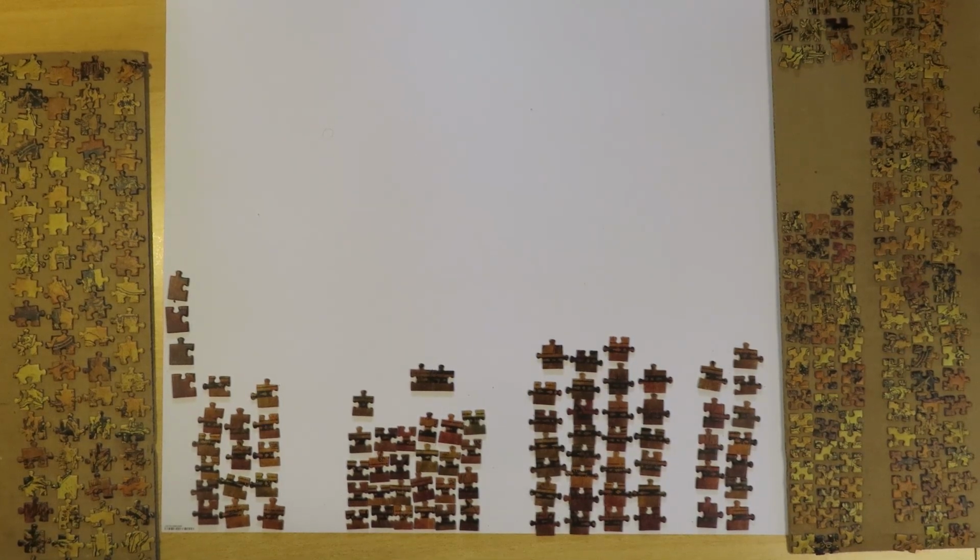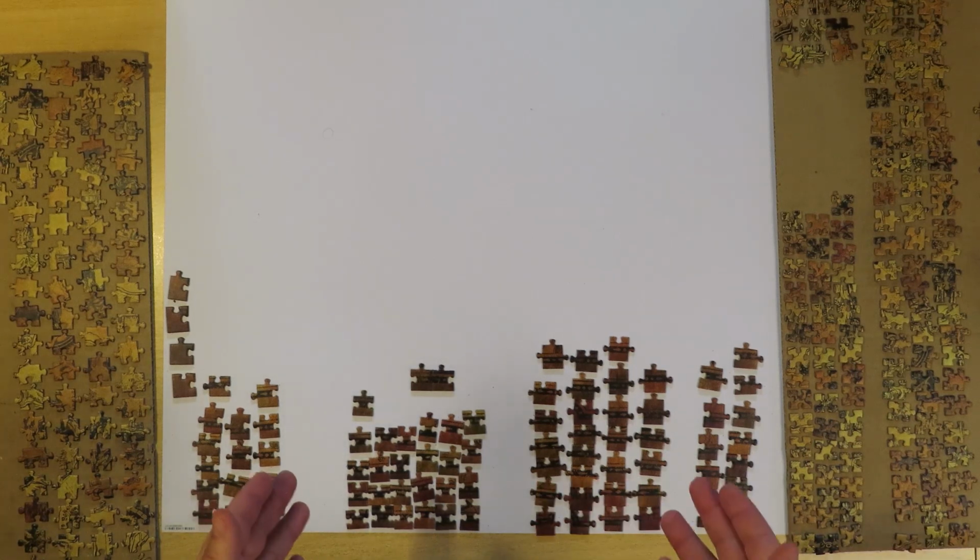We are here today. I wanted to show you how you can sort your pieces according to shape. We've already shown a video where you can sort your pieces according to the color, or according to the place where they belong on the image of the jigsaw puzzle. Today we are sorting, as you may see, by shape. Why do we want to do that?